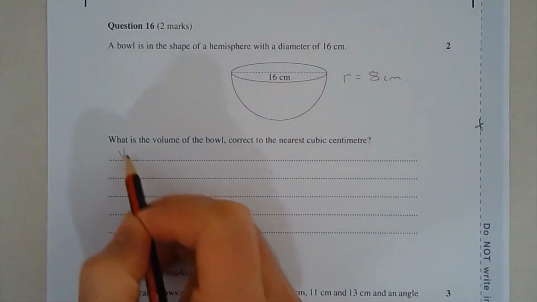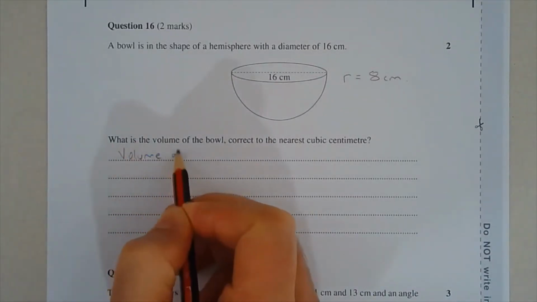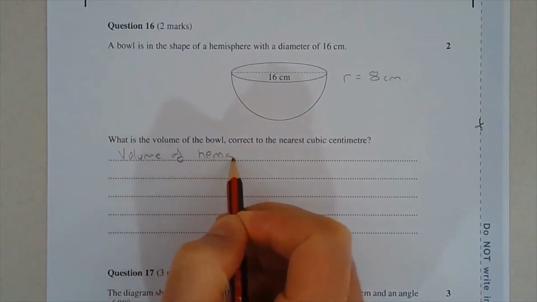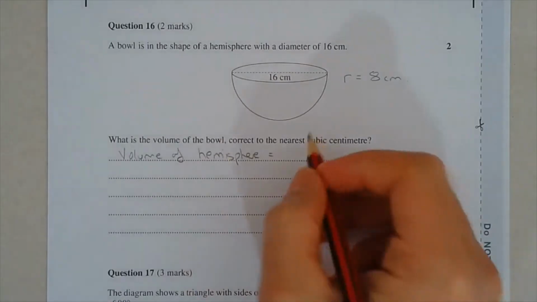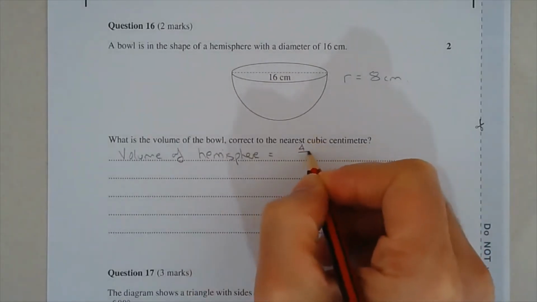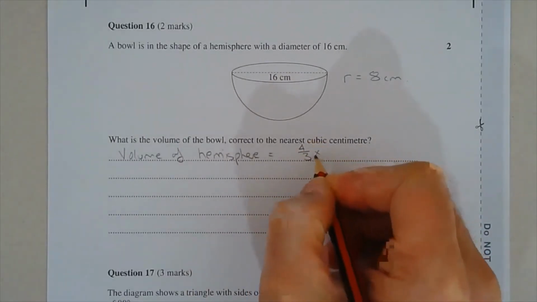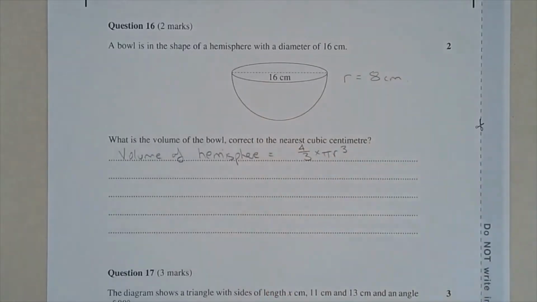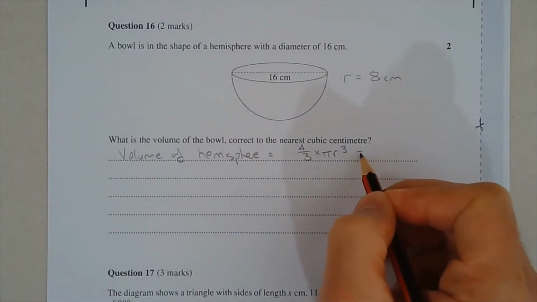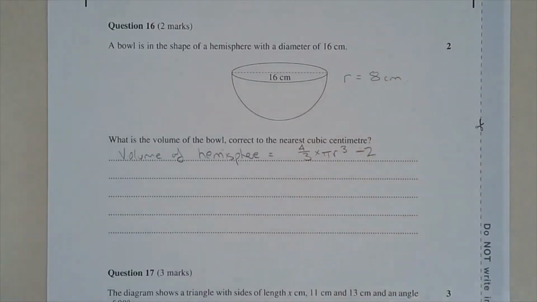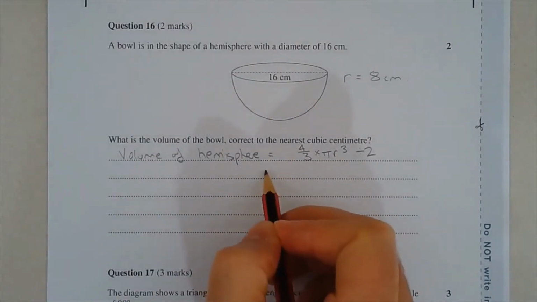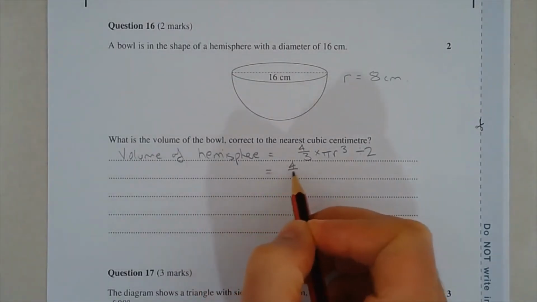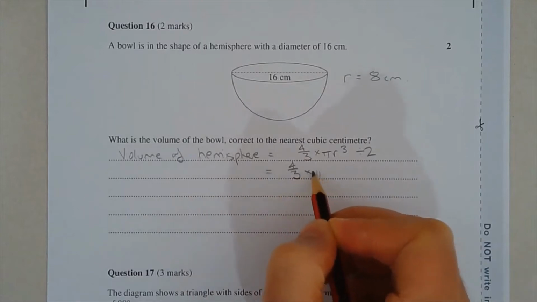So, volume of hemisphere is equal to 4 over 3 times pi r cubed, but we need to divide it by 2 because it's a half sphere. That's what a hemisphere is. Let's substitute in the radius. It's important to show all your working out.